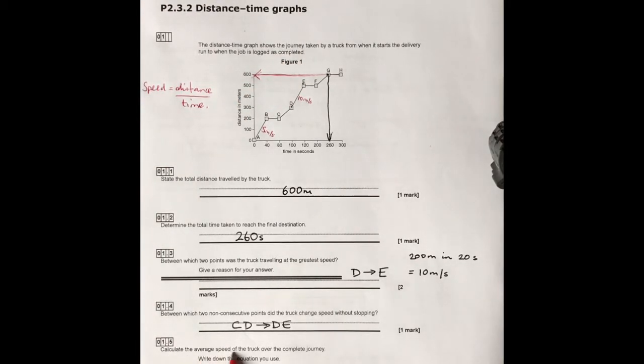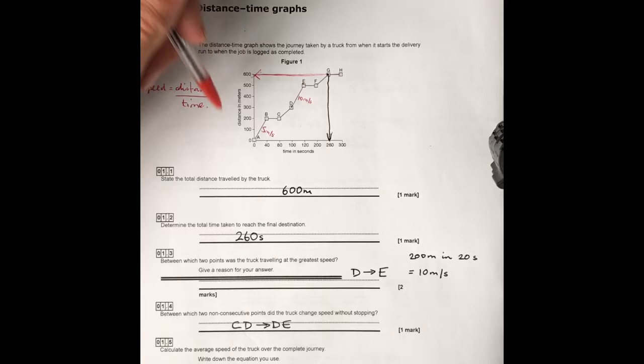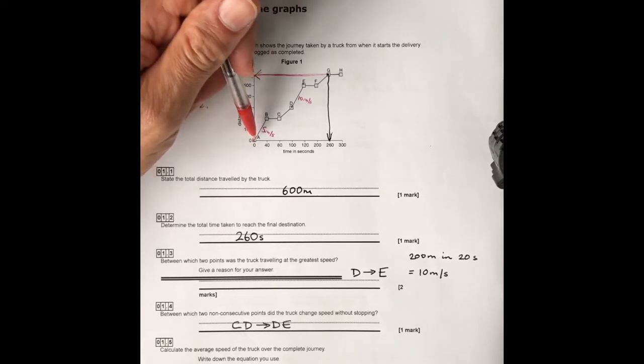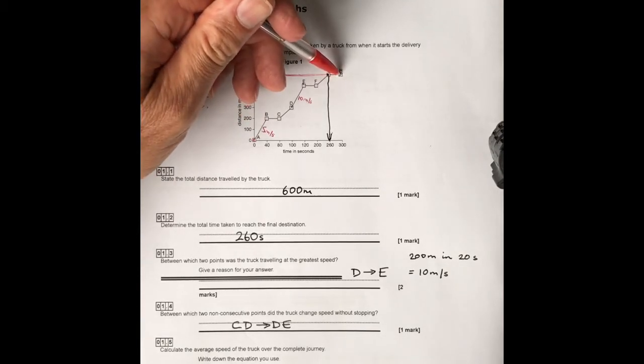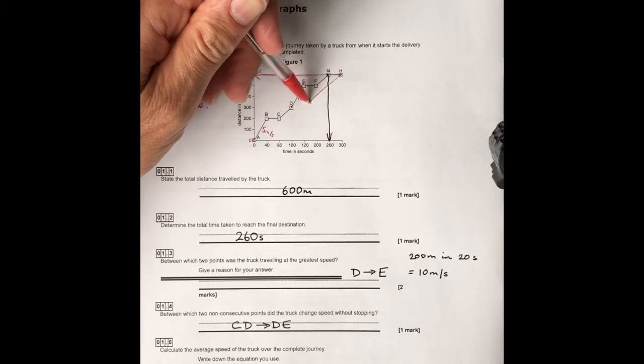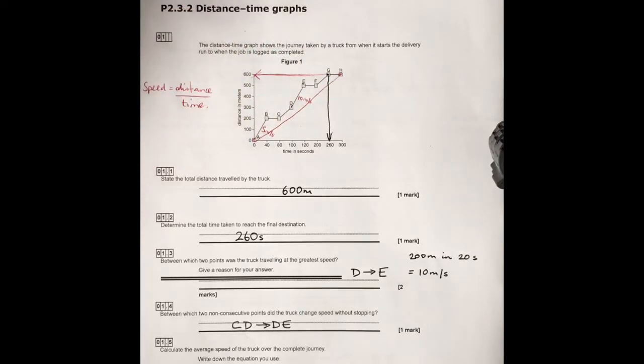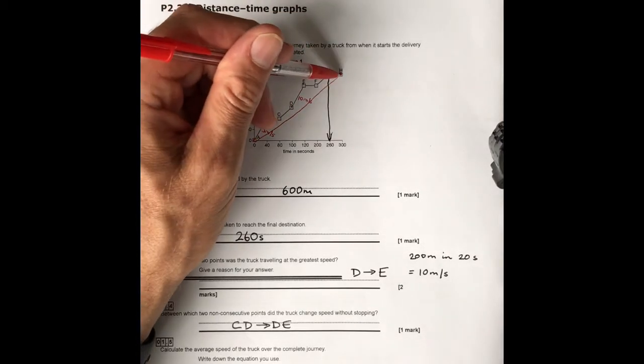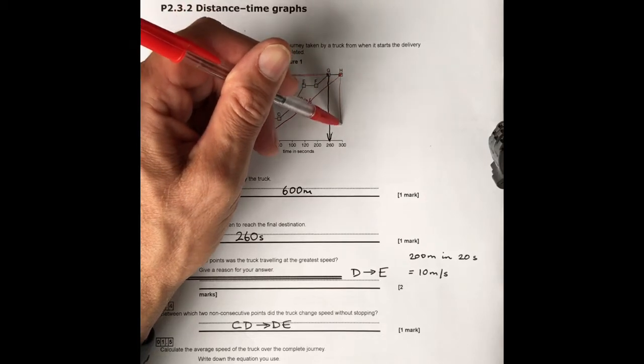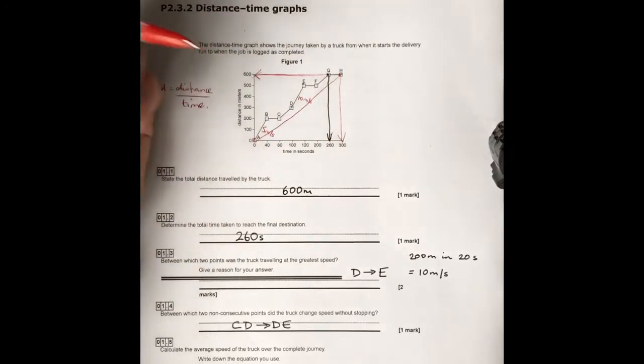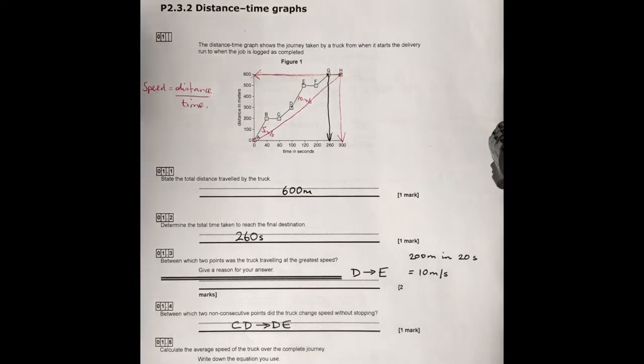Calculate the average speed of the truck over the complete journey. Now, we work this one out by drawing a line from the first point to the last point. Okay, you'd use a ruler for that. And then we would work out and use this formula here.